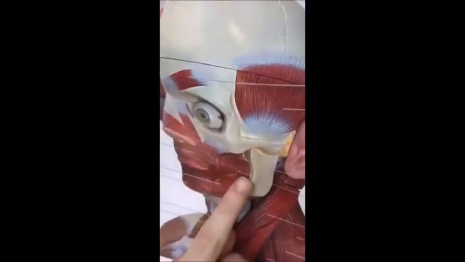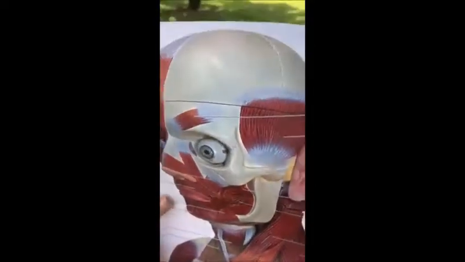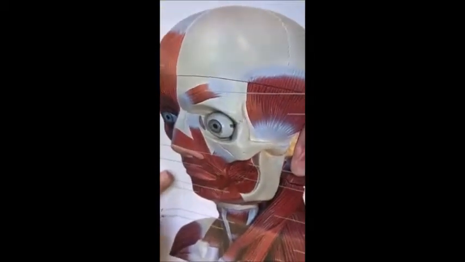The next muscle is called the buccinator, and it is located just deep to the masseter, right here. And its origin is the molar region of the maxilla and mandible, and its insertion is in the orbicularis oris. And it allows you to compress your cheek, to make a whistle like this.